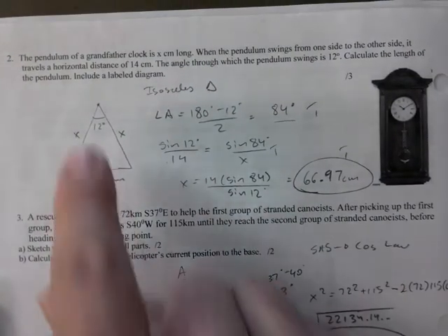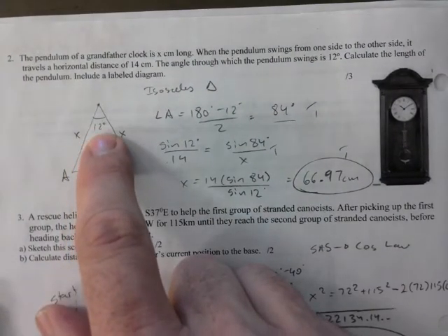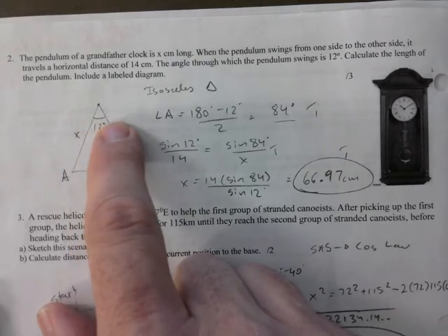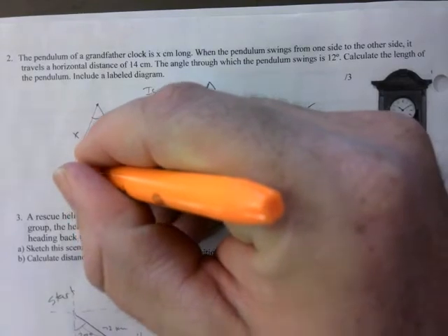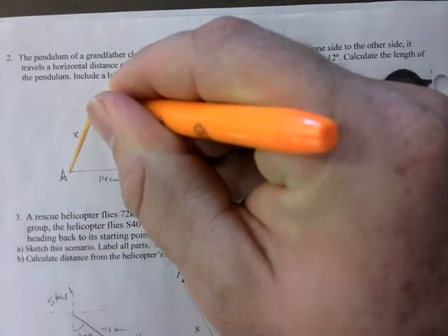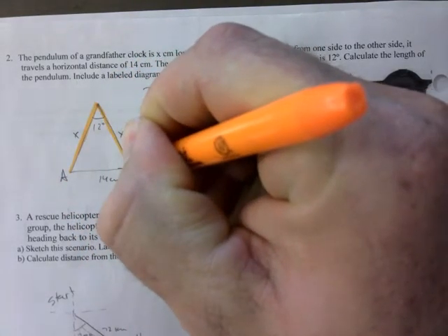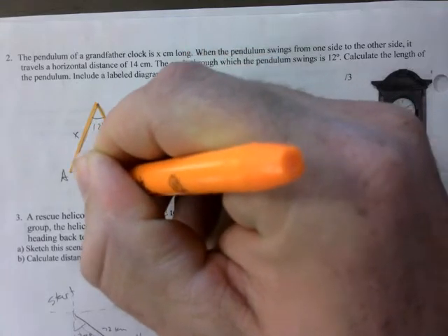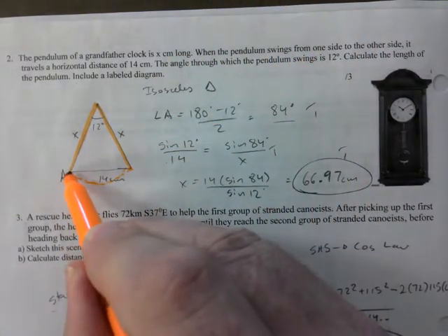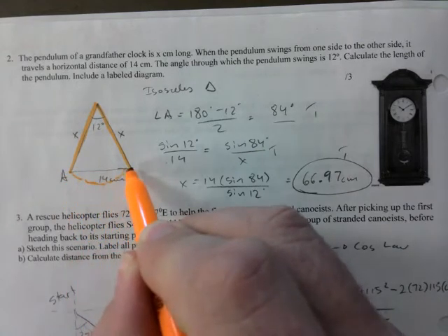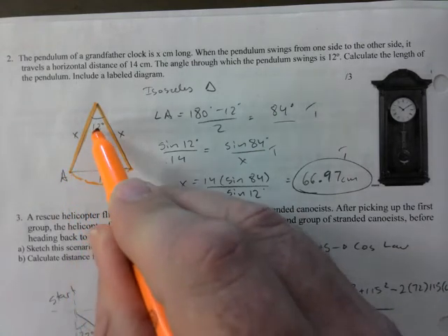The pendulum swings at an angle of 12 degrees. So from end to end, that is your pendulum. And the pendulum is actually this, right? It swings to the left, swings to the right. So it actually does this, right? It swings like that. But you're given the horizontal distance, which is 14, and the angle of 12.